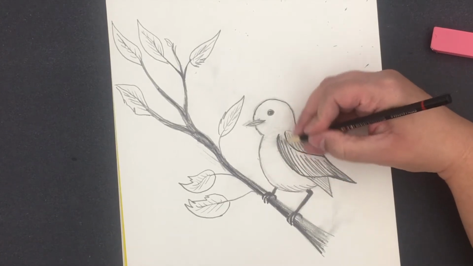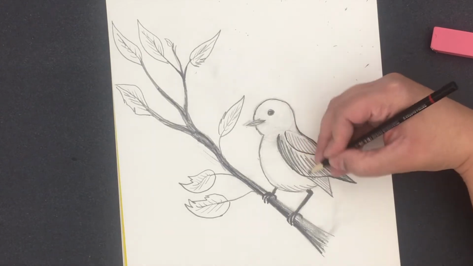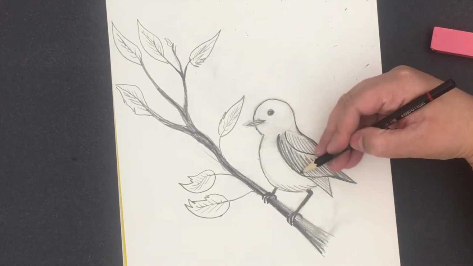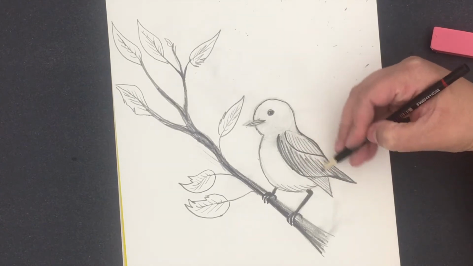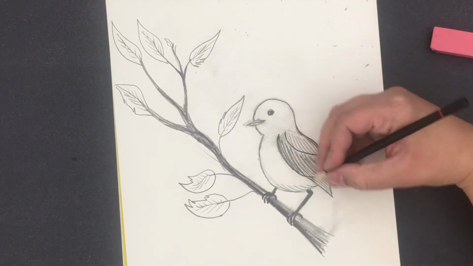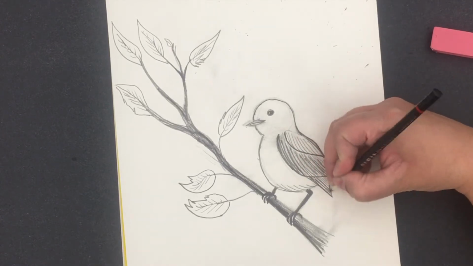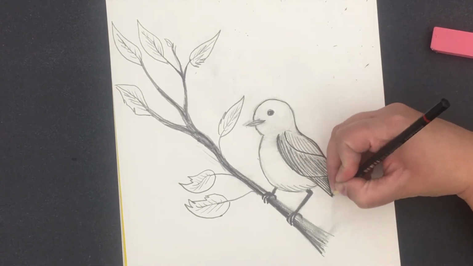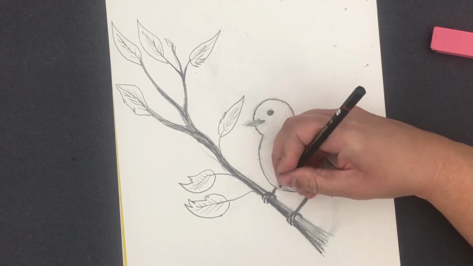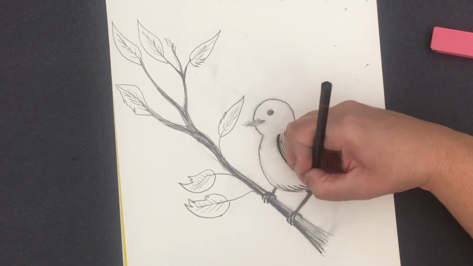Just hold your pencil and do a slight shade. Start with the bottom tail and just define the bird's feathers.